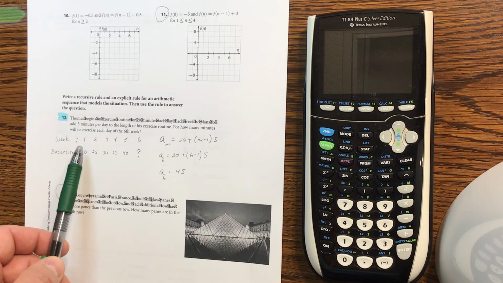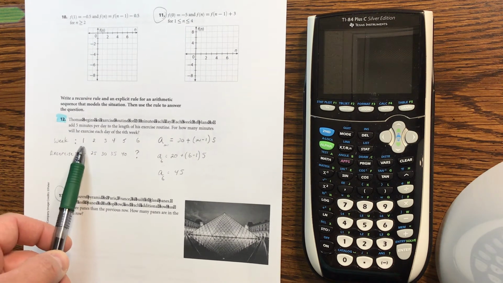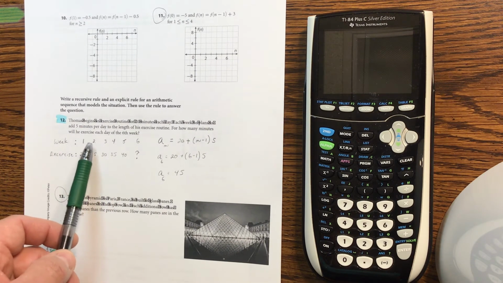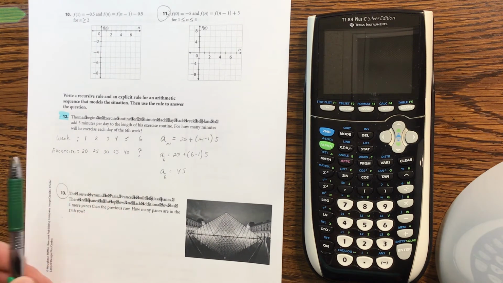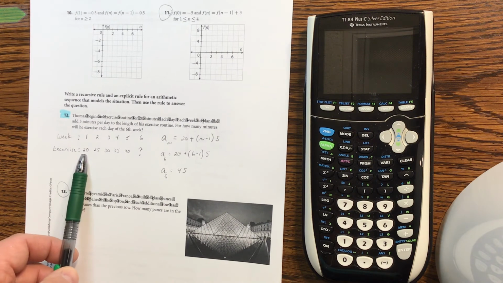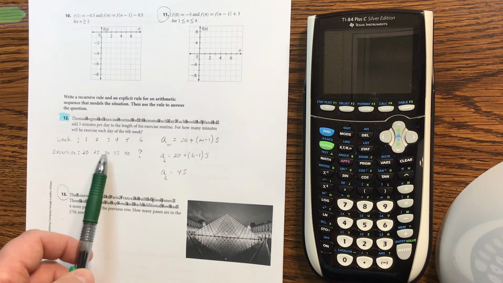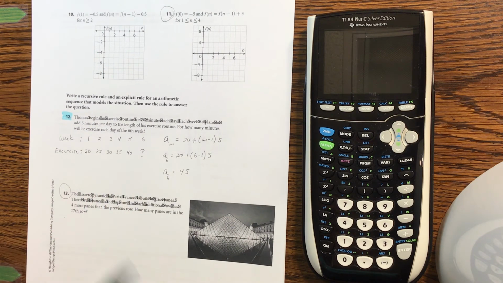Here is your n. So this is the first day. This will represent the first term, the second term, the third term, which also represents the first week, the second week, the third week, the fourth week, the fifth week, and sixth week. And we notice that on the first week, he's going to do 20 minutes. The second week, 25 minutes. Third week, 30 minutes. The fourth week, 35 minutes. You see a pattern here.